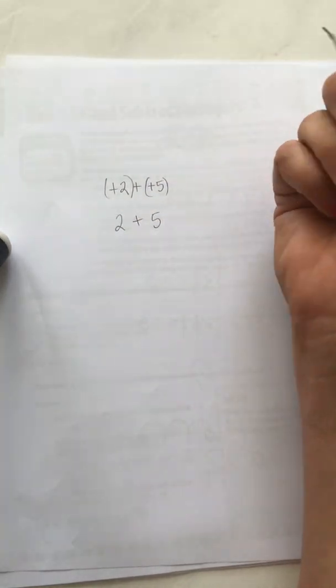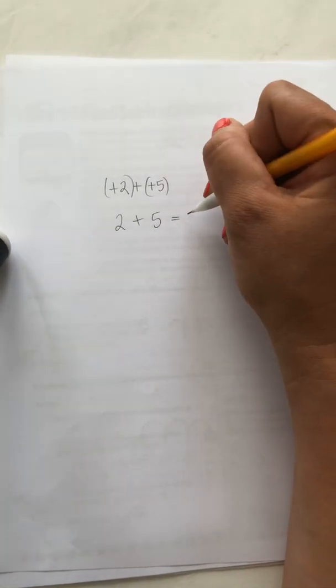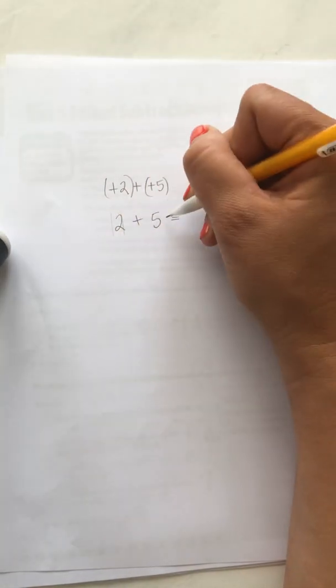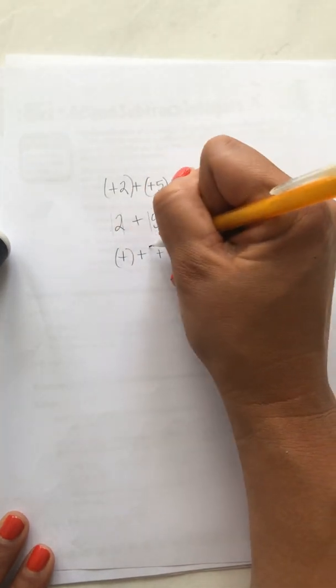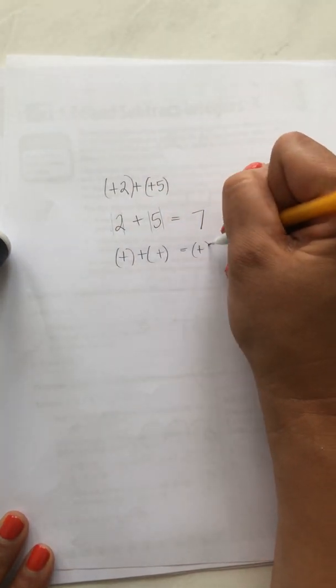If there's no sign in front of it, you can assume it is positive. So if they have the same signs, you find the absolute value of them. This is 2 and this is 5. It's 7. So it's positive because they both have positive signs. When you have a positive plus a positive, you're obviously going to get a positive.